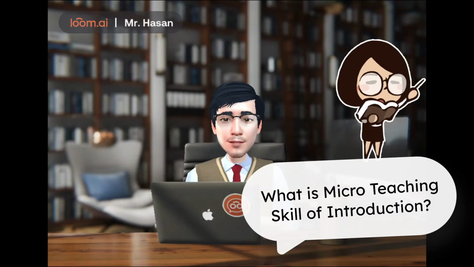Okay, now let's talk about micro-teaching skill of introduction. Micro-teaching skill of introduction is also known as the skill of set induction. It is related to the beginning of class teaching. If the beginning of class teaching is effective, then the outcomes of the teaching learning process can be estimated very clearly.